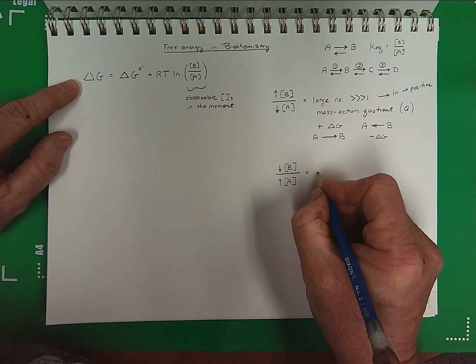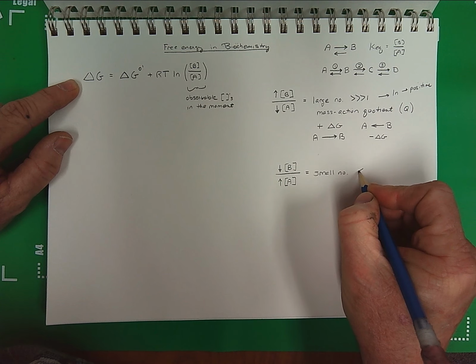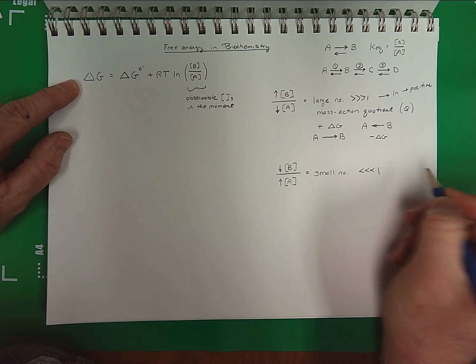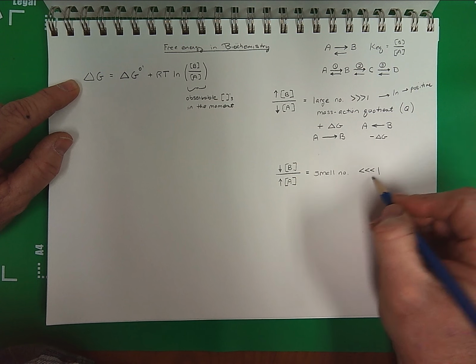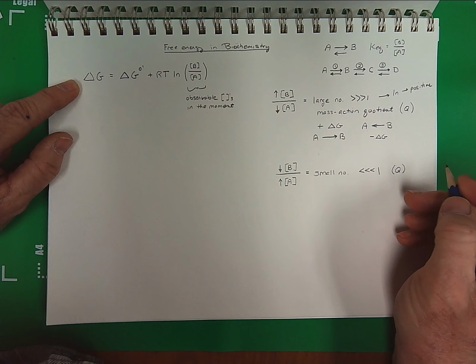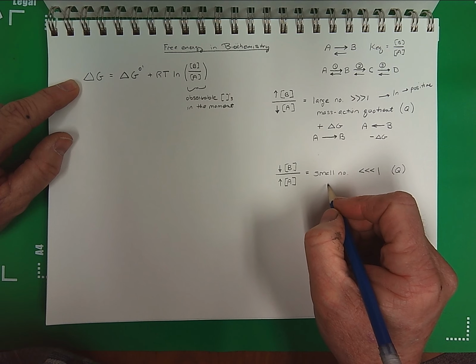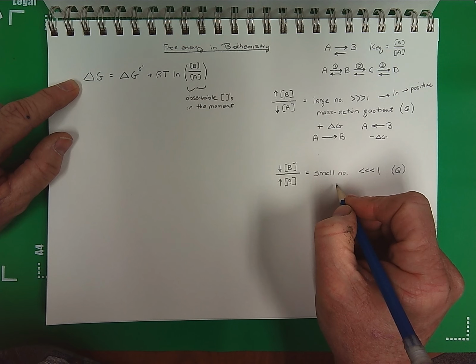So this is going to give us a very small number, which is going to be very much less than 1. And again, if we take this value, being our mass action quotient, less than 1, this is going to be a negative number.